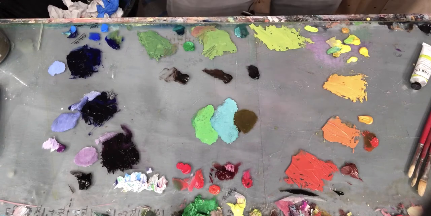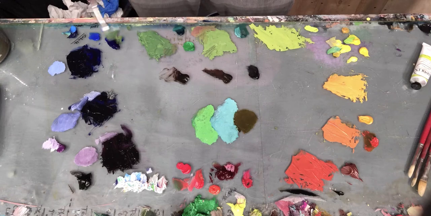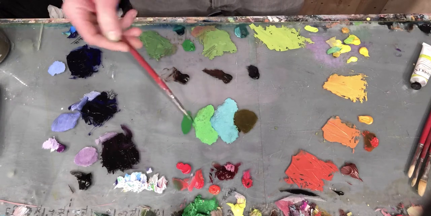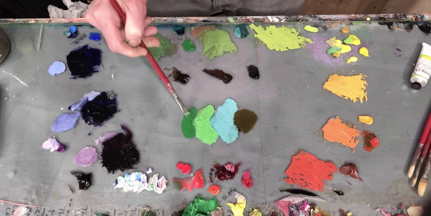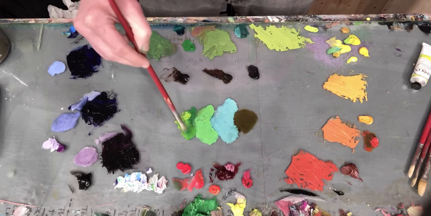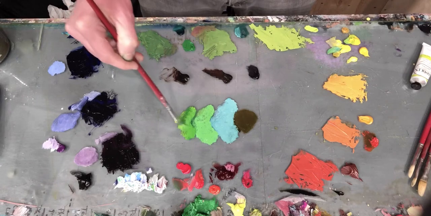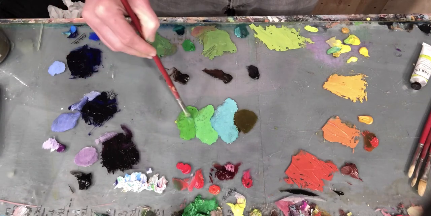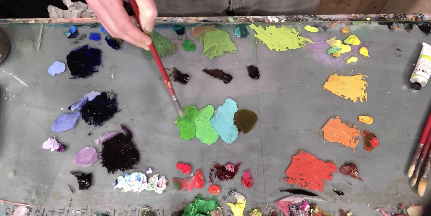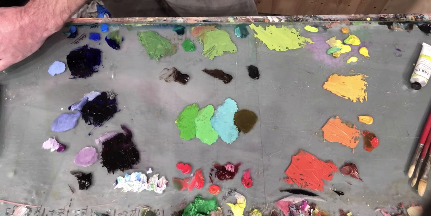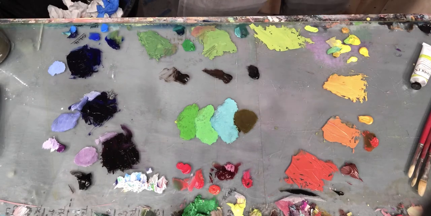Now if we take one more shift here, let's do the permanent green again. And let's just do the medium again, but less. This is even more pure green. It starts to push this a little bit more into the yellow, and shifts this one now.